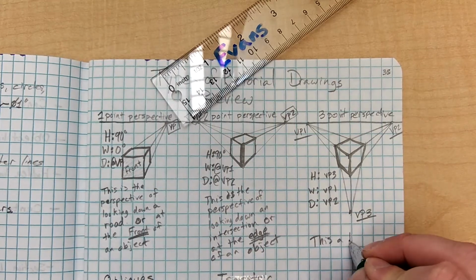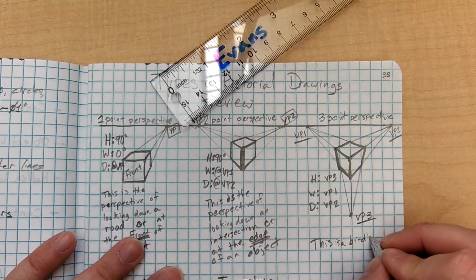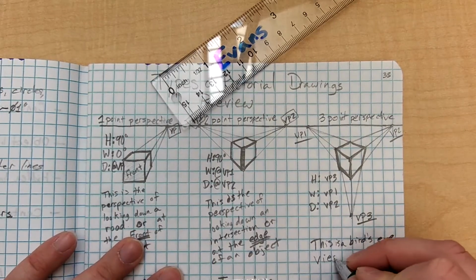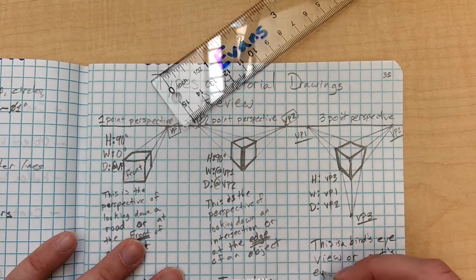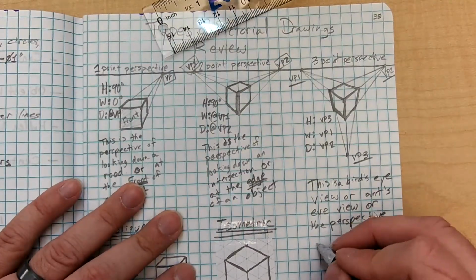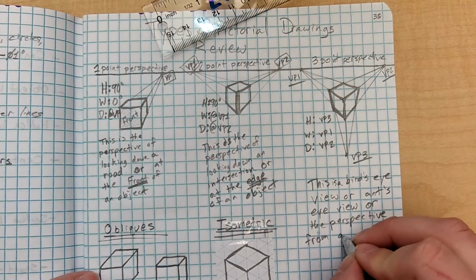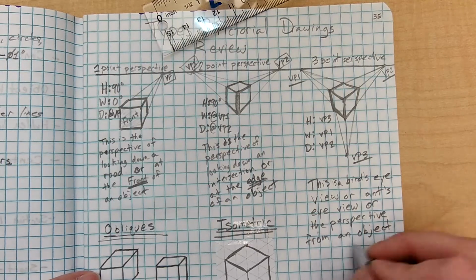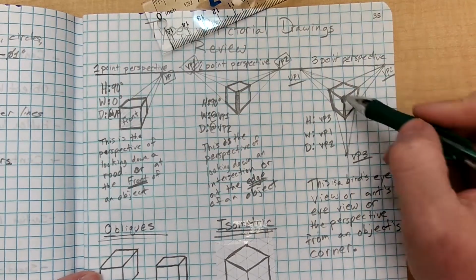This is a bird's eye view. Or you could even say ant's eye view, depending on if you're high or above, or the perspective from, so it's the perspective of looking at it from its corner here. That's our focal point as we have the different vanishing points.